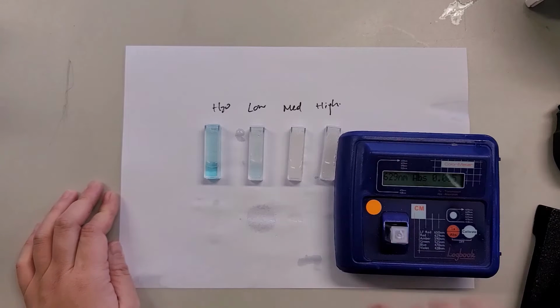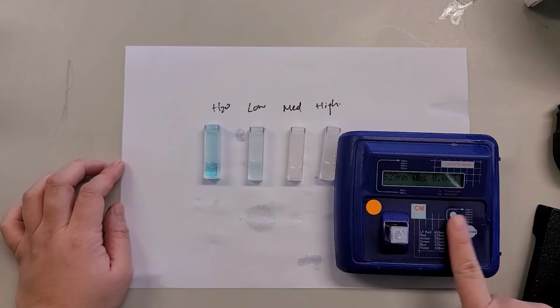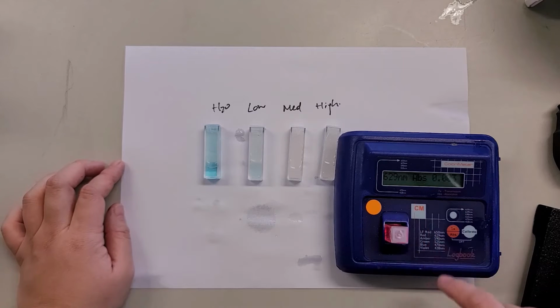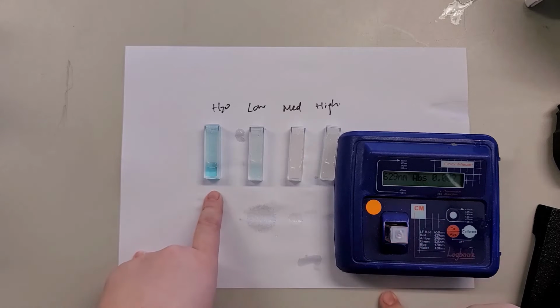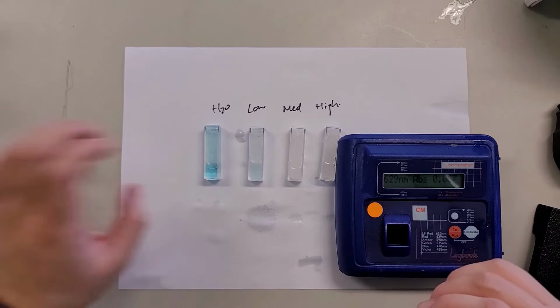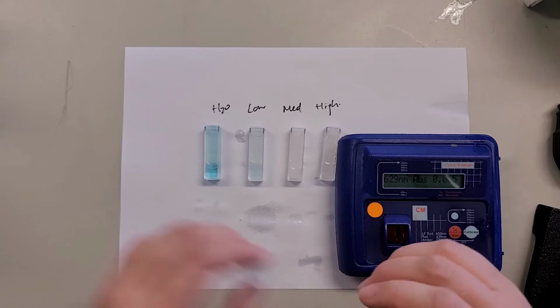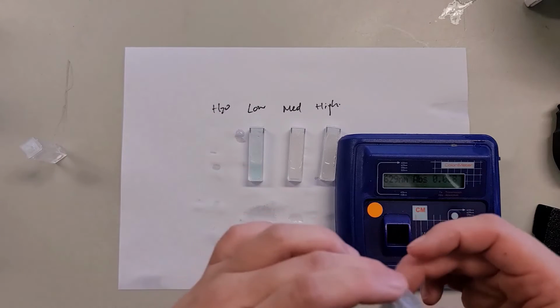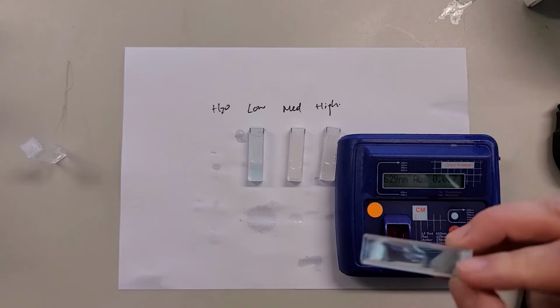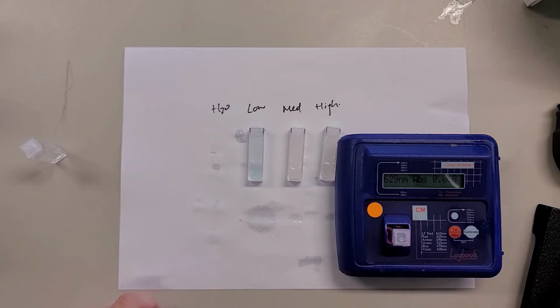Like we said before, you need to calibrate it with distilled water and then set it to a suitable wavelength. In this case, it's red light for the blue solutions. I've calibrated already with distilled water. So now let's check out the result. Make sure it is in the clear path, so there are clear windows in the light path. Let's see what I have.